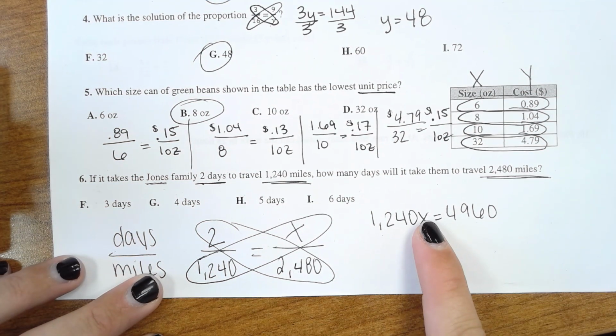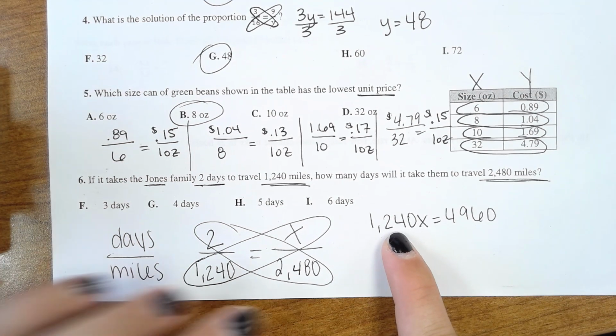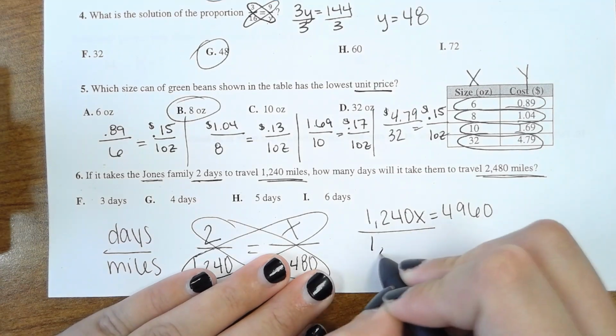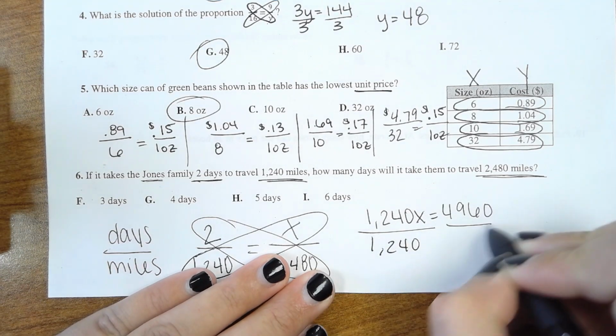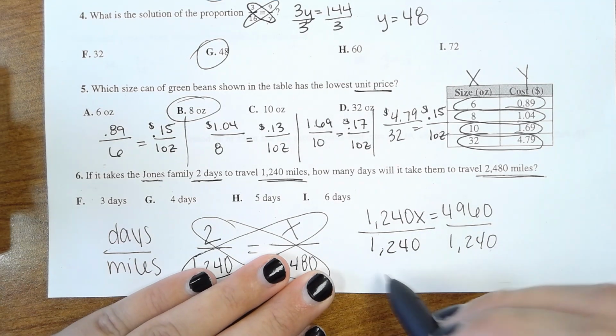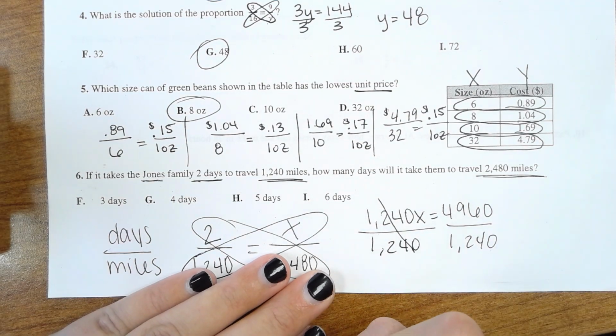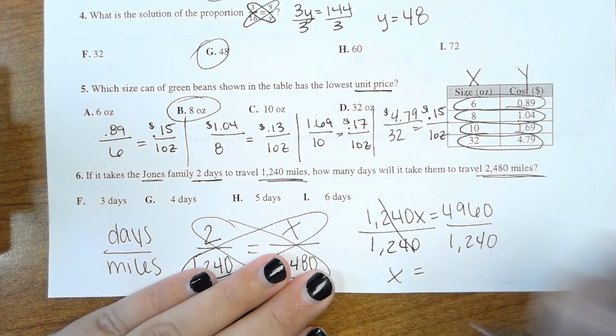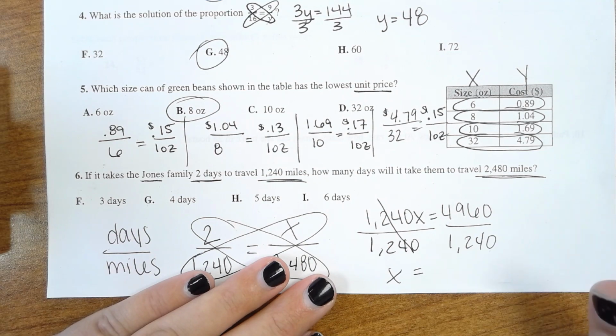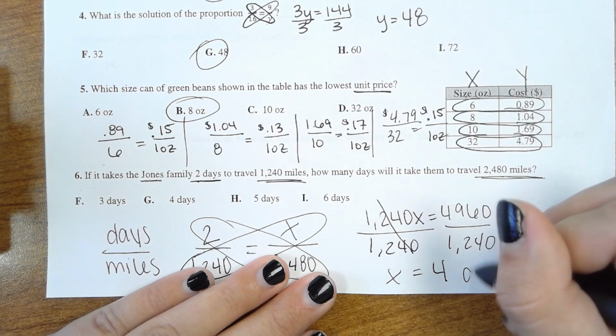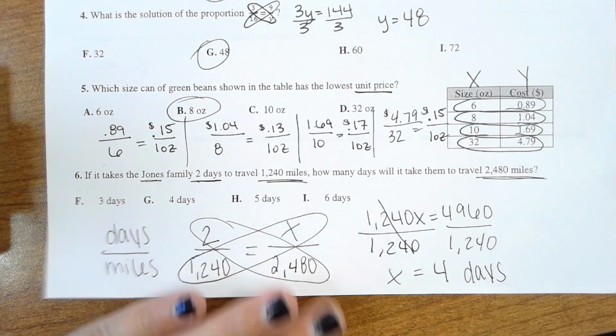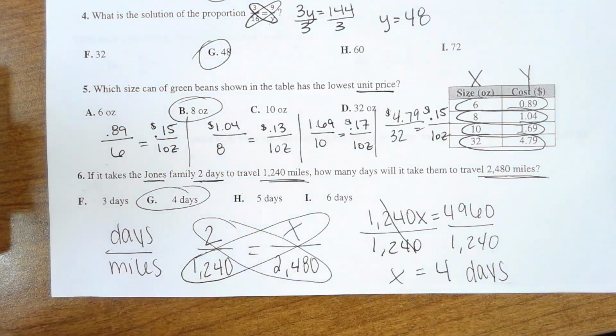And then to get X by itself, remember to always divide by the number attached to it. So I will divide by 1,240 on both sides of my equal sign. My 1,240s will cancel because that equals 1. So I'm now left with X equals 4,960 divided by 1,240, which gives me an answer of 4 days. So this would be G.